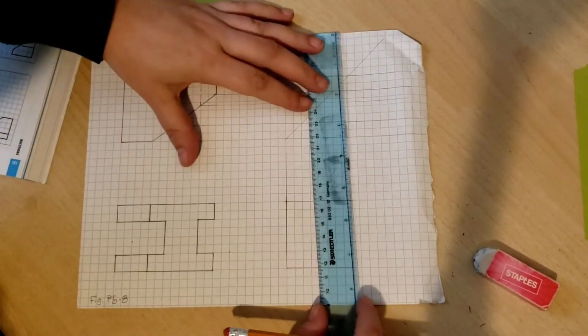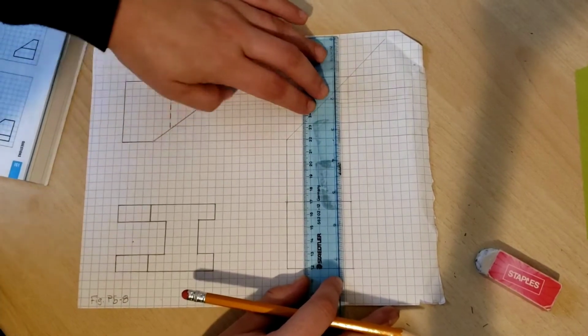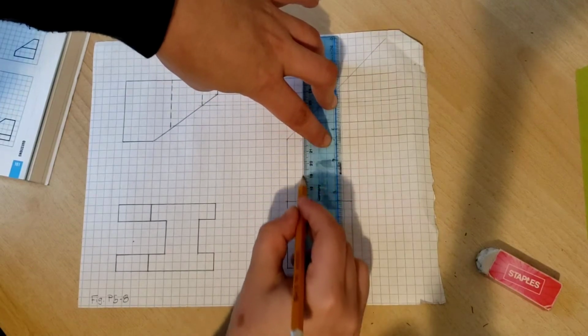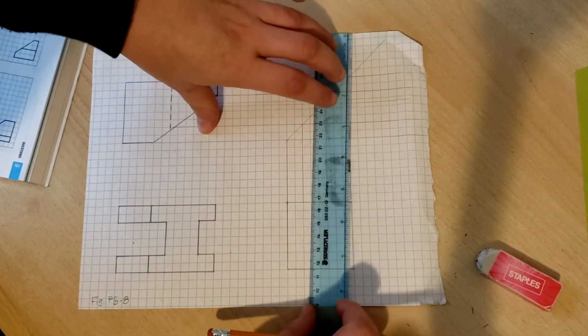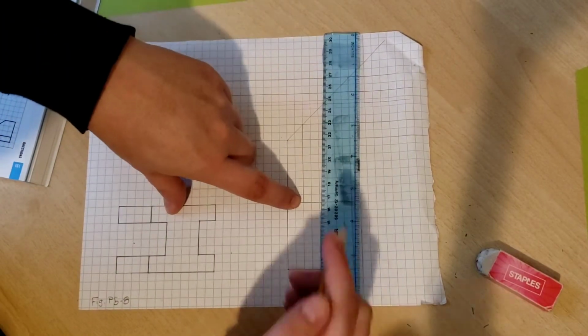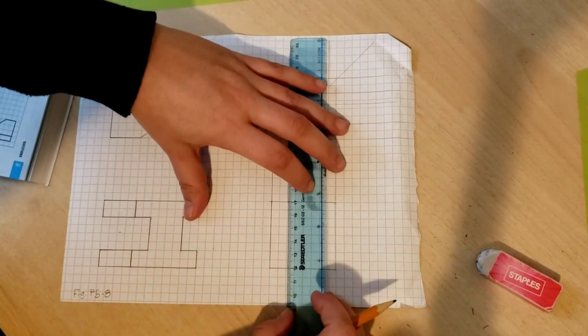So if we transfer these other features down, we've got this line, and then what's that one? Let's just copy it all the way down.